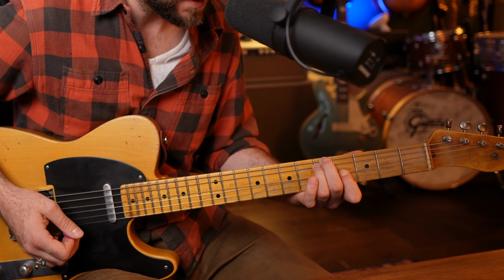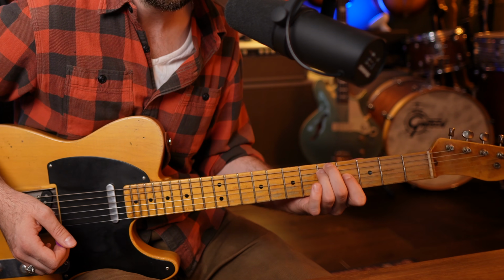But this time we do that bend on the D string, the major 3rd, bend it a half step, pull it down, and let it come back. I love the sound of that. Now this time for the B minor to the E major part, we get a little extra fancy on it.